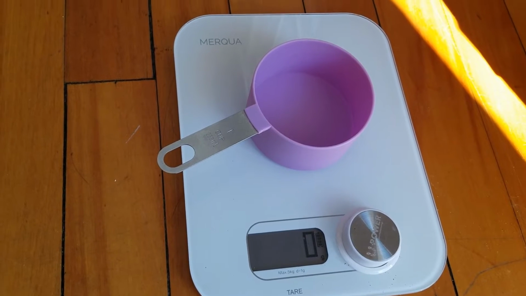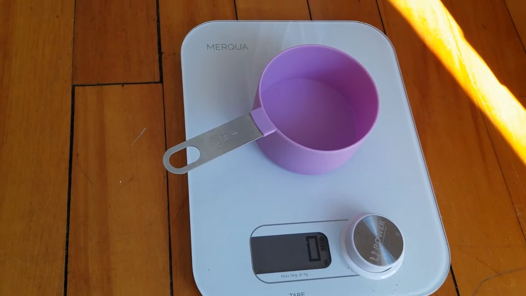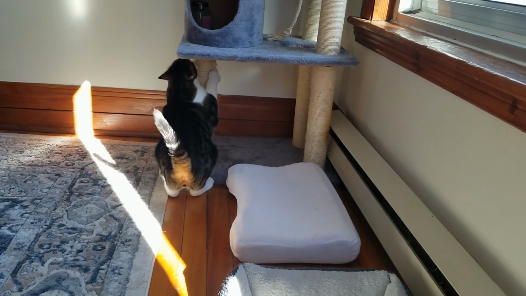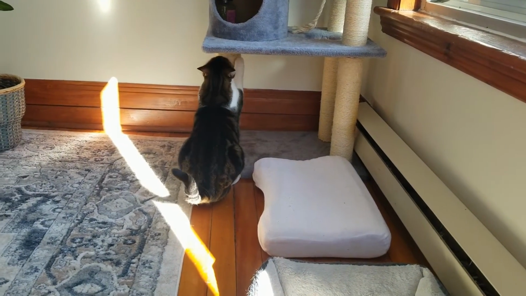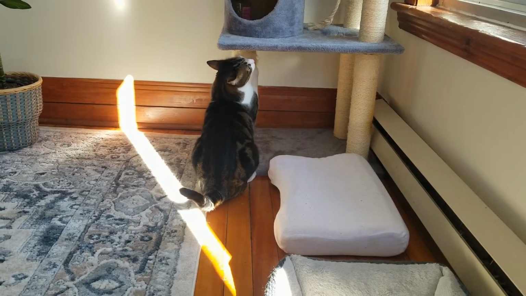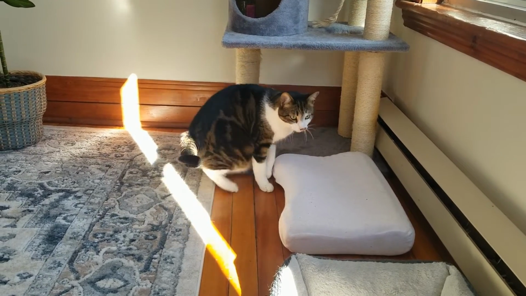Now we also need to measure the density of this snow, and my cat agrees. Right? Yes.